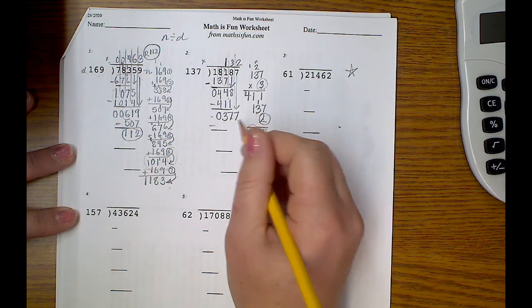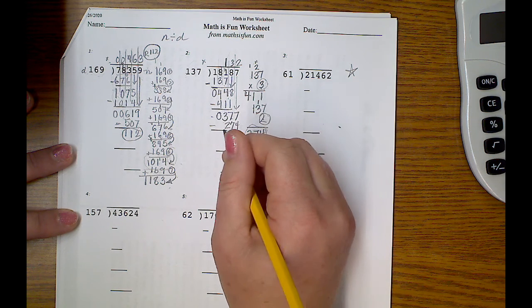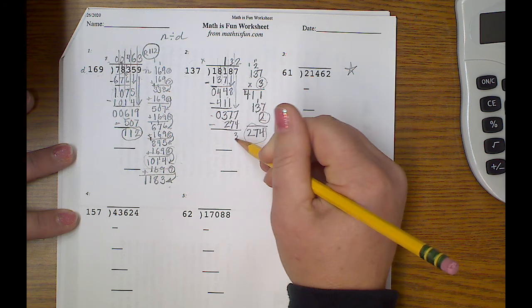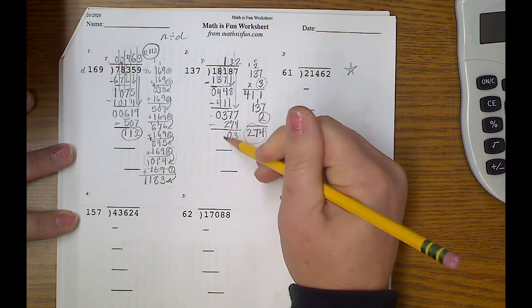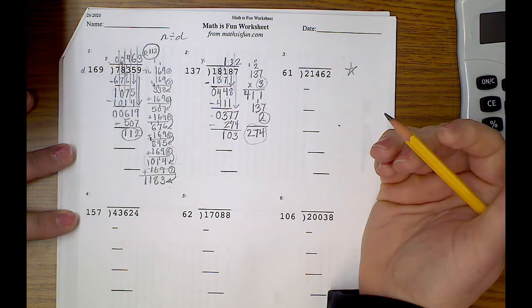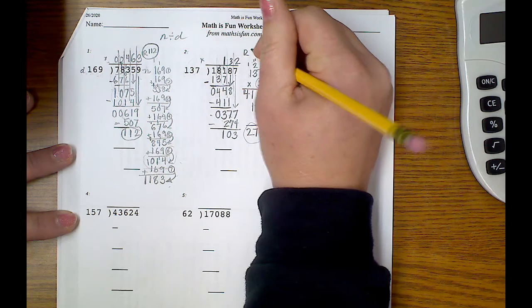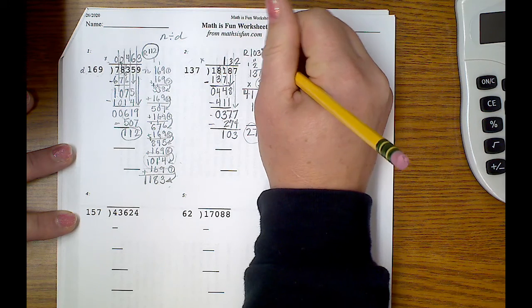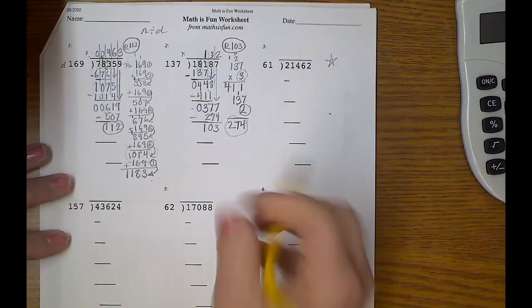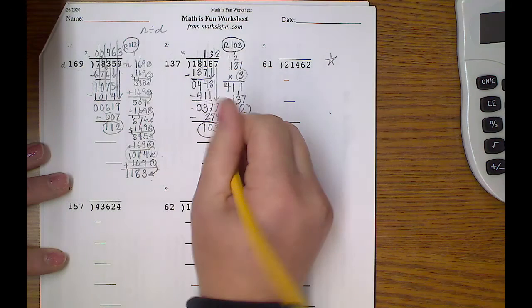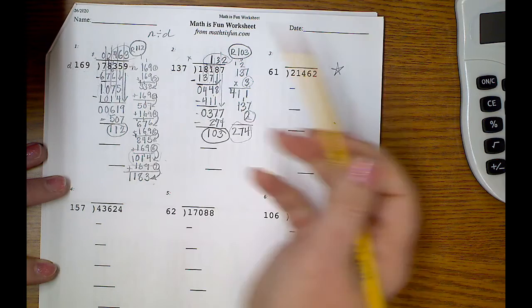Minus 274. 7 take away 4 is 3. 70 take away 70 is 0. 300 take away 200 is 100. We would have 132 with a remainder of 103. Okay. And then I would put this, these are the remainders, so I'm just leaving that there. This is the answer too, so this goes to that part.